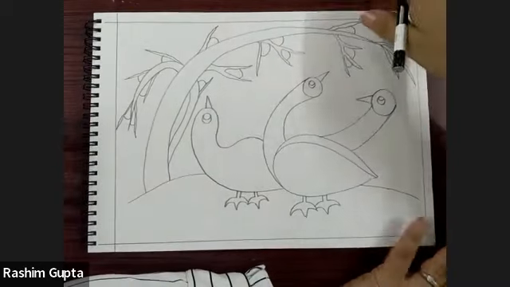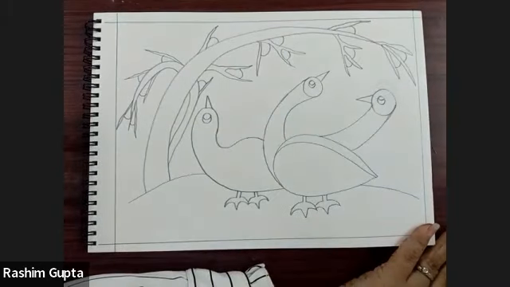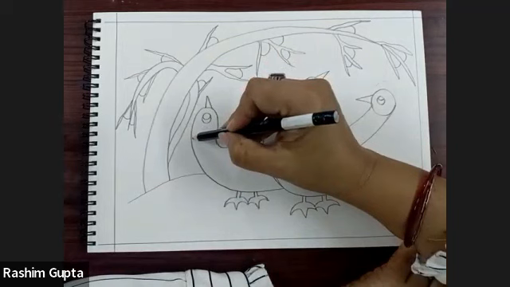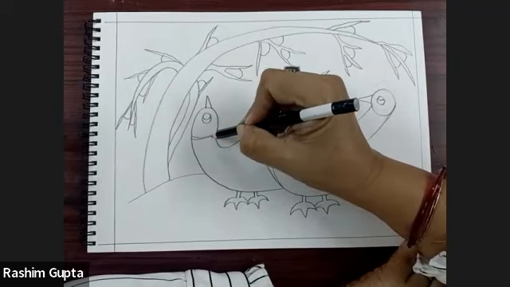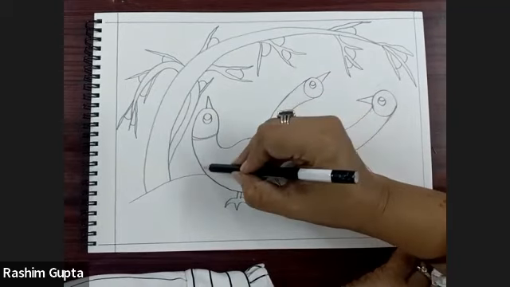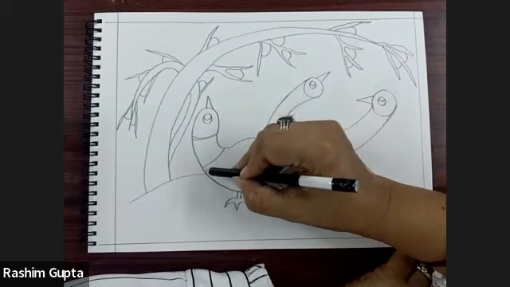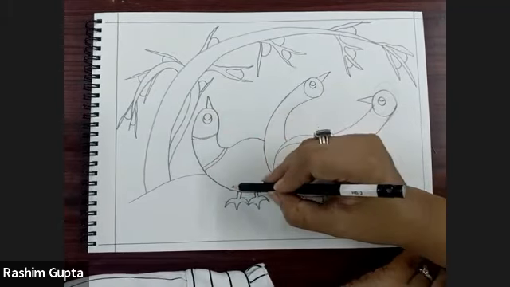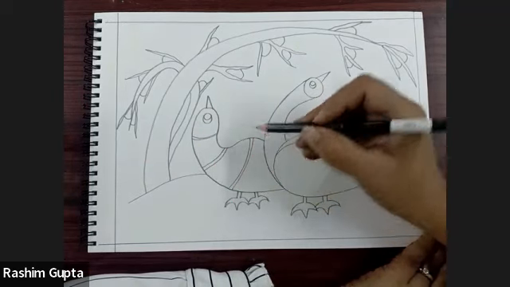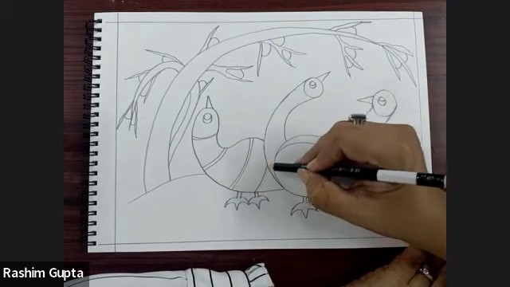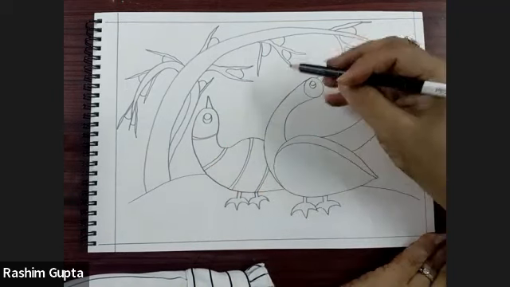And then we will make the divisions for the patterns. Let's make the divisions for this, the partitions for the patterns, so that we can adjust the patterns in these parts here. You can make your own patterns. Okay. And color choice is again yours.